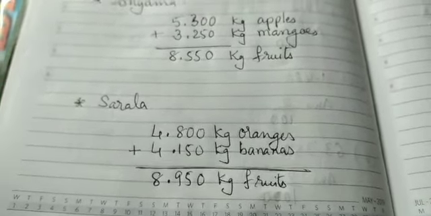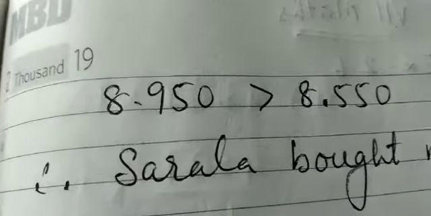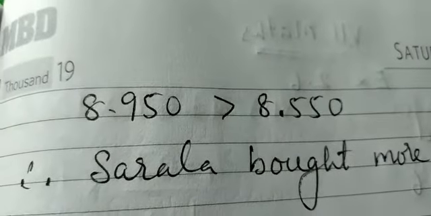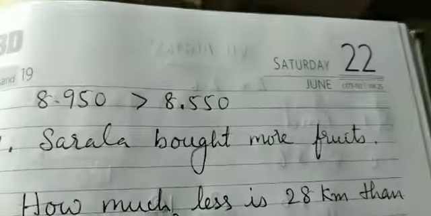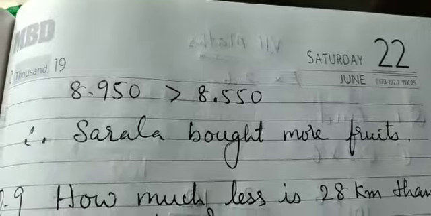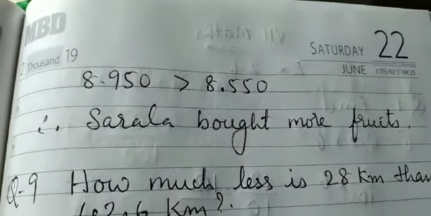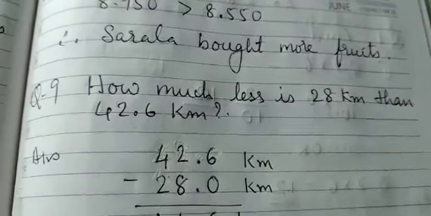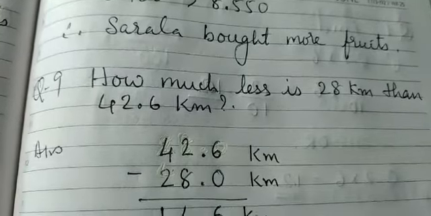So 8.950 is larger than 8.550. So Sarla has purchased more fruits in comparison to Shyama. So you have got the answer to the question asked to you in question number 8. Now we move on to question number 9.